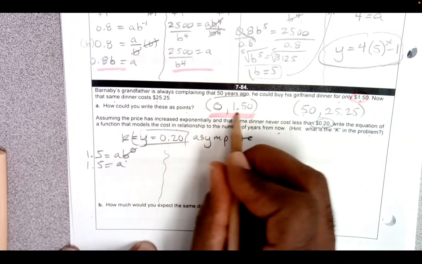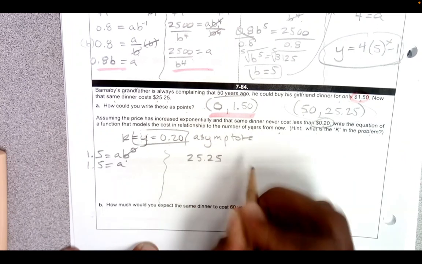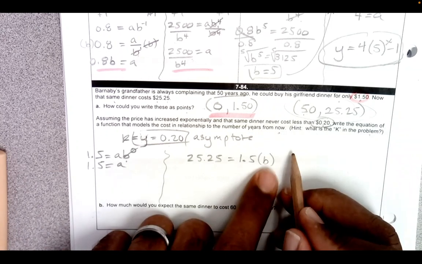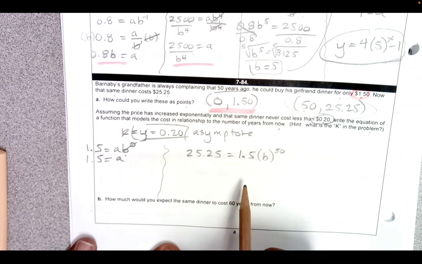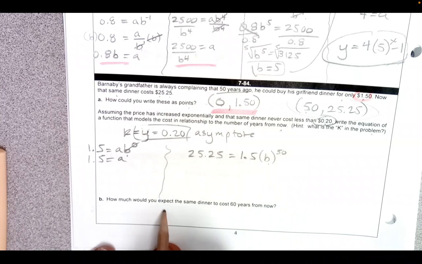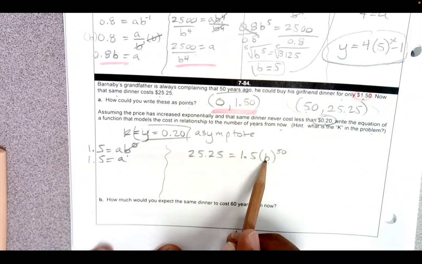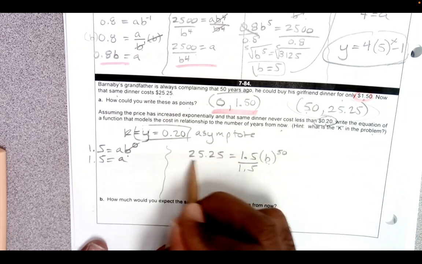All right, so I have a point. I'm going to take this point and plug that in. I already know the a, so I'm going to plug the a into the equation. I don't know the b, but I do know an x value here, which is 50. Now what I've got to do is solve this, so I've got to get that b by itself. What do you think the first thing I should do is? Don't touch the b. Yeah, divide by the 1.5 first. Get rid of that.